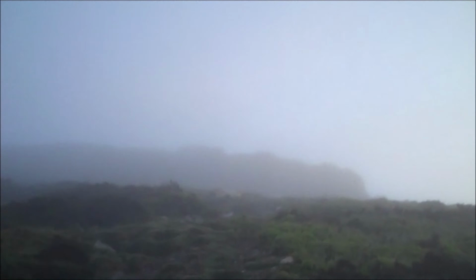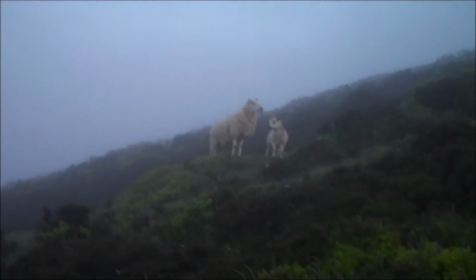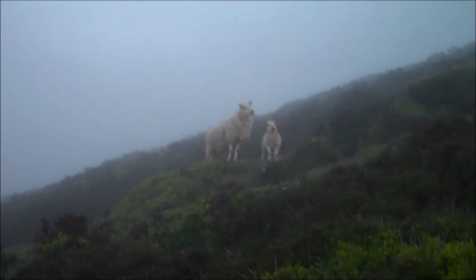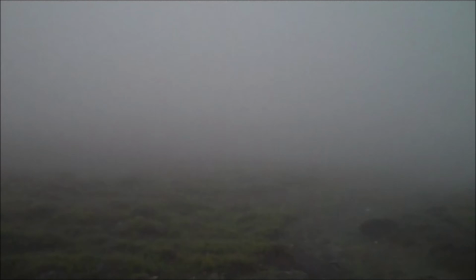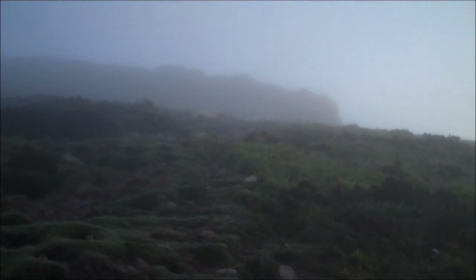Almost at the top. Seems like I've been going for ages. So the sun's rising that way, and then the descent is in that mist down there. I'm walking for about half an hour, 40 minutes or so. I think the sun's just rising now, so there we go.